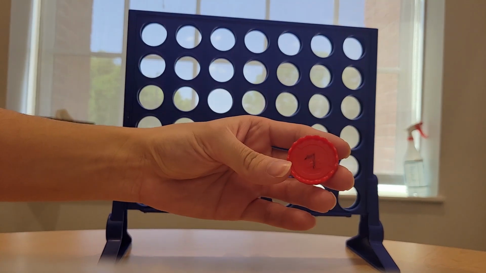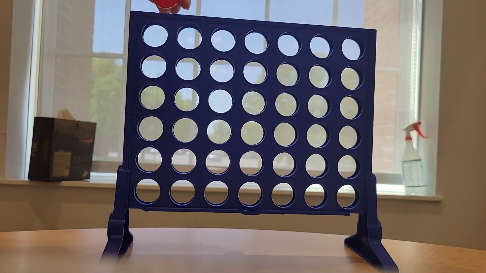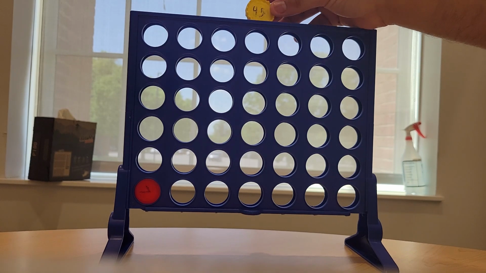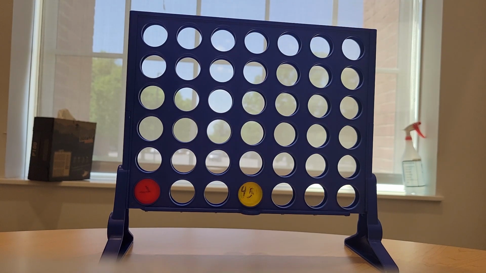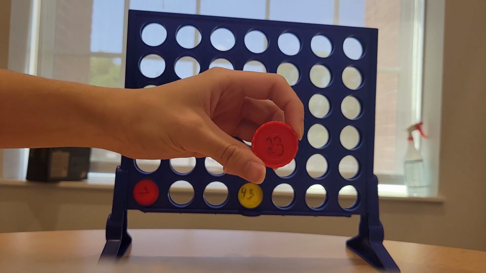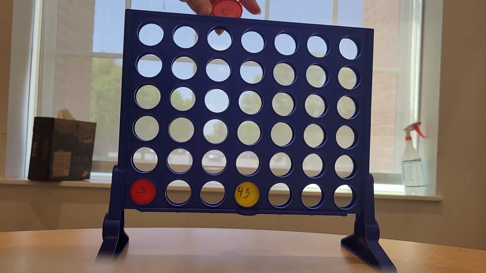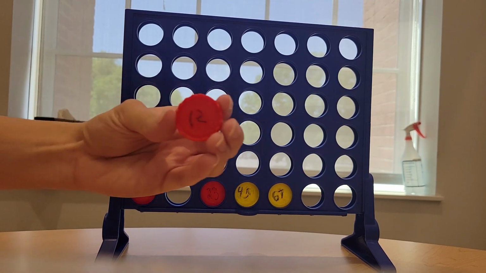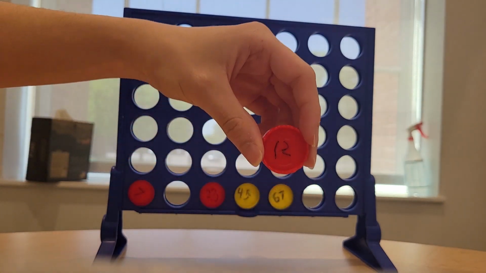Going first with 7, which divided by 7 has remainder 0. I'm going to go with 45, which divided by 7 is 3. I will go 23, which divided by 7 has a remainder of 2. So I'll put it right here. Okay, I'm going to go with 67, which when divided by 7 has a remainder of 4. I will go with 12, which divided by 7 has a remainder of 5.